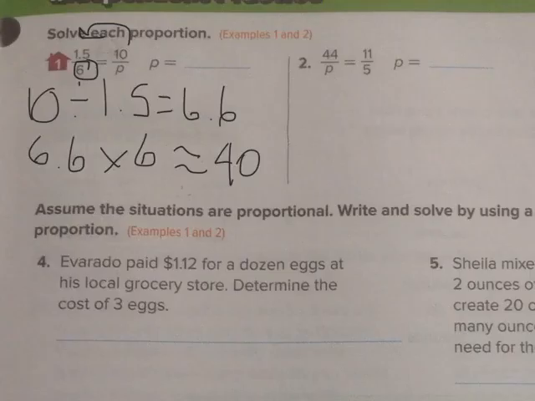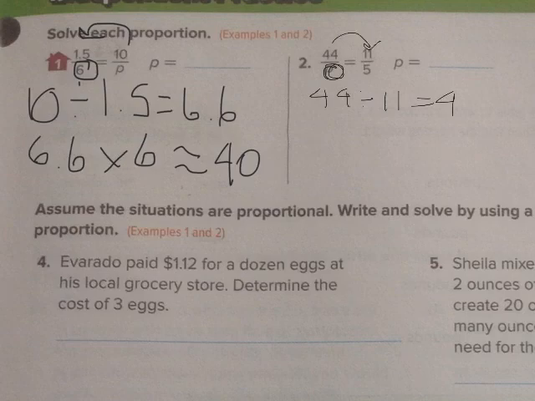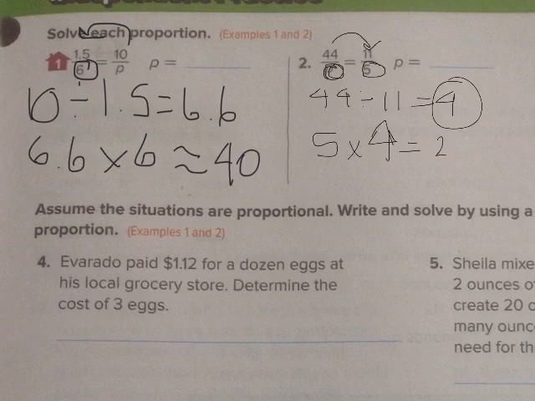For number 2, we're going to do the same thing. We start with the number that has the unknown underneath, which is the p, and we do 44 divided by 11, and you get 4. So we went from this number and divided it, and now we are going to multiply this number by our answer, which is 4. So we do 5 times 4, equals 20. So p equals 20.